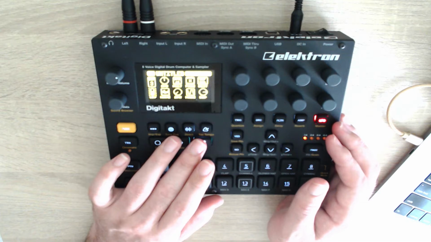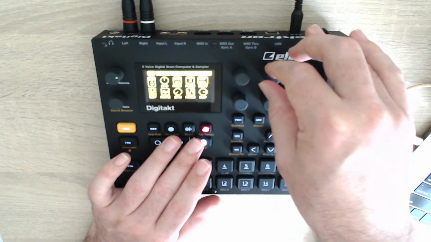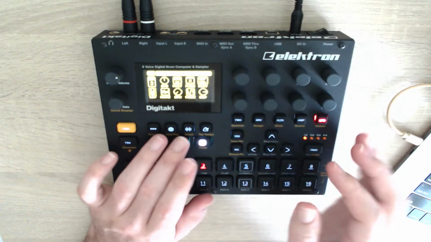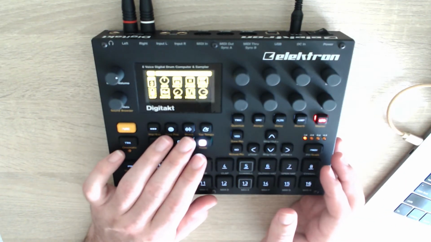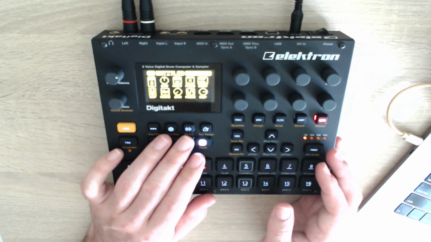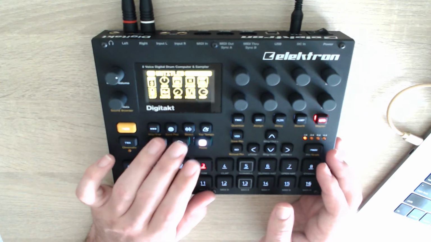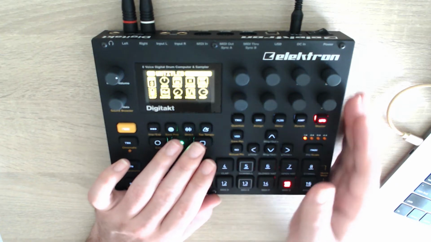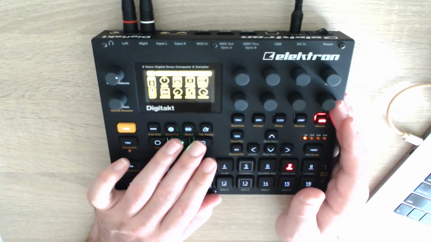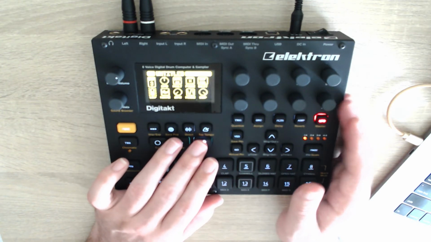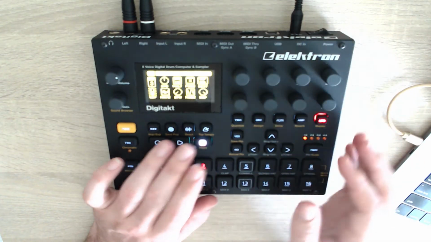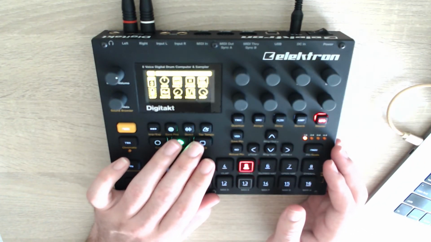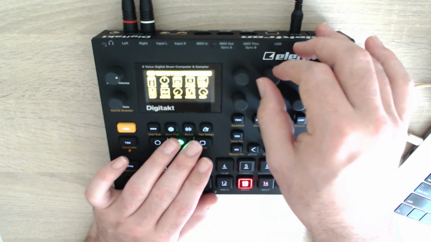Yeah, I think it needs to be a different multiplier, maybe 64. This is the one thing that confuses me about the timing stuff on Electron, the delay as well as the LFO, is this multiplier thing. I think maybe 128. Yeah, not sure.